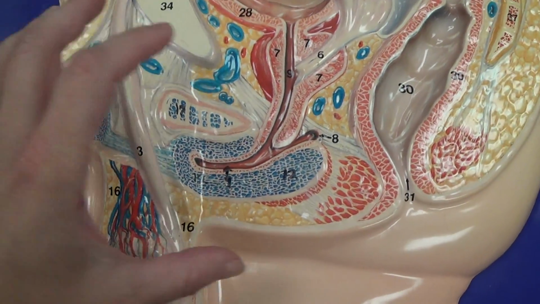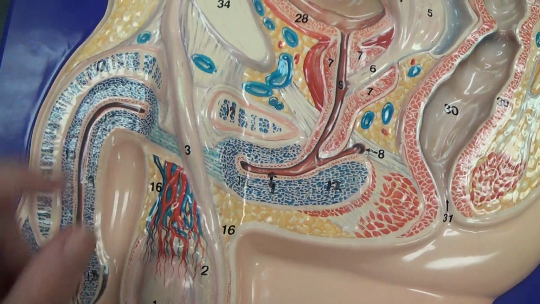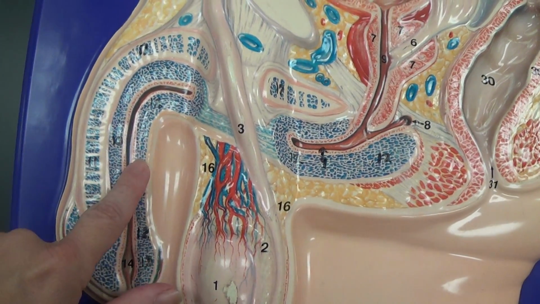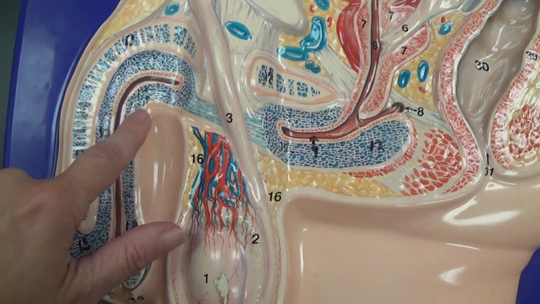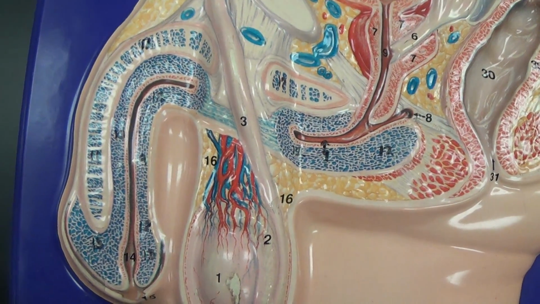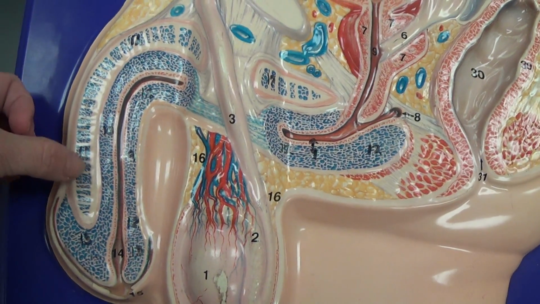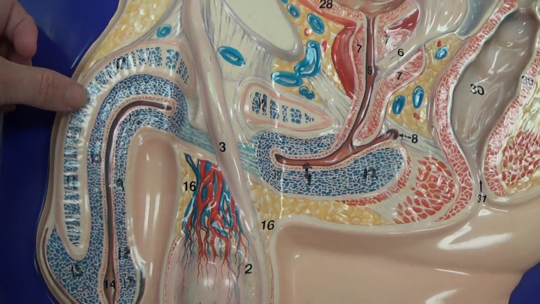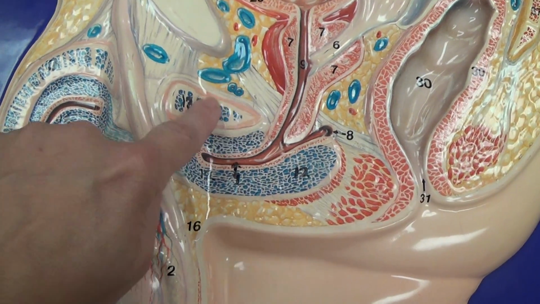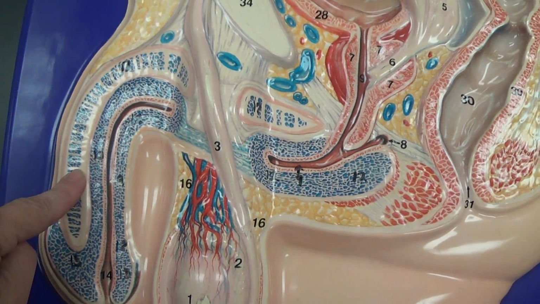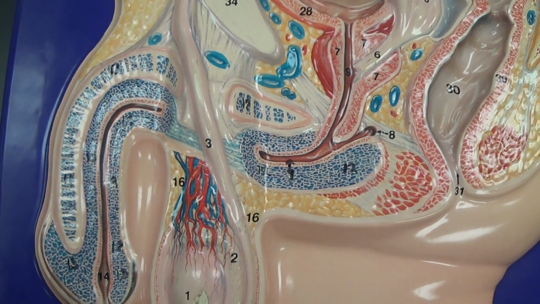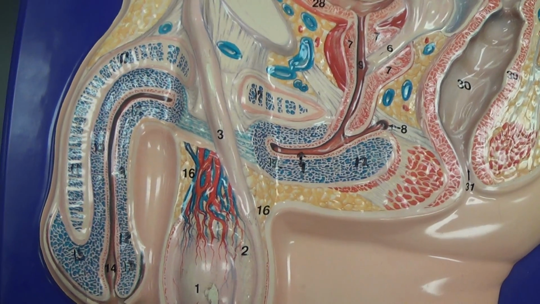You have the root, which is the internal portion, the shaft, which is the external portion. In blue, we have erectile tissue surrounding the urethra here, and that is the corpus spongiosum. Corpus because there's only one of these. This other blue stuff here that's got lines going out to the side, which you see also right over here, this is the corpora cavernosa. Remember, there are 2 columns of this if you look at the actual cross-section of a penis slide.